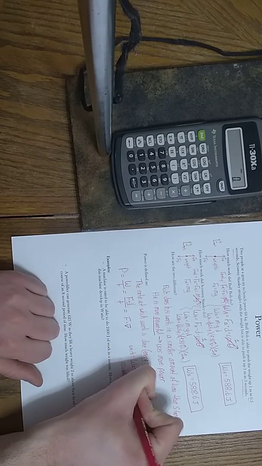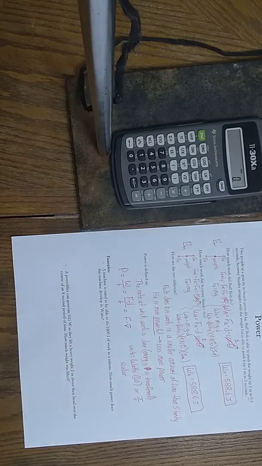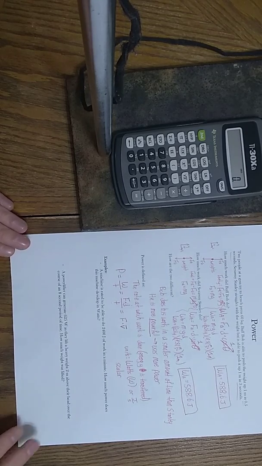And work is a scalar quantity. It is a quantity that you don't need to worry about the direction for, okay? Just the number is important.